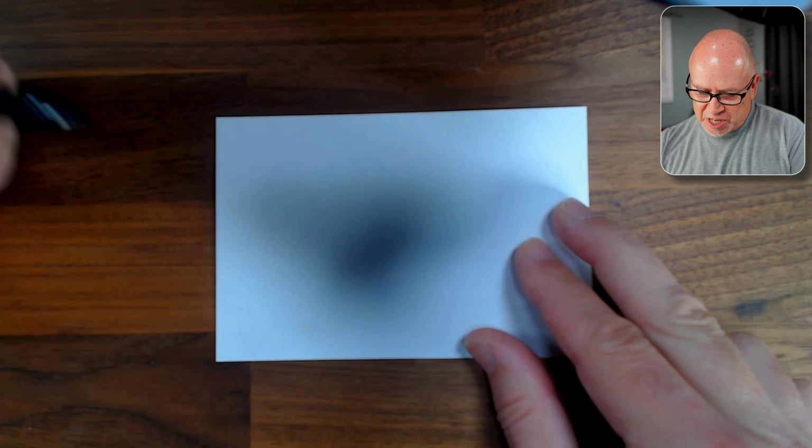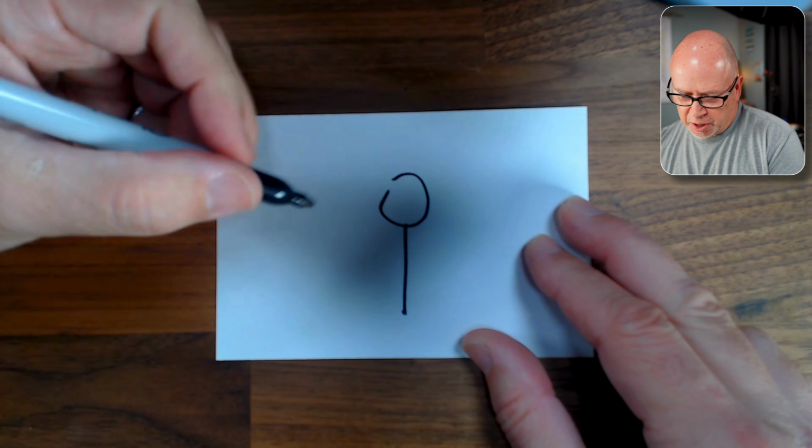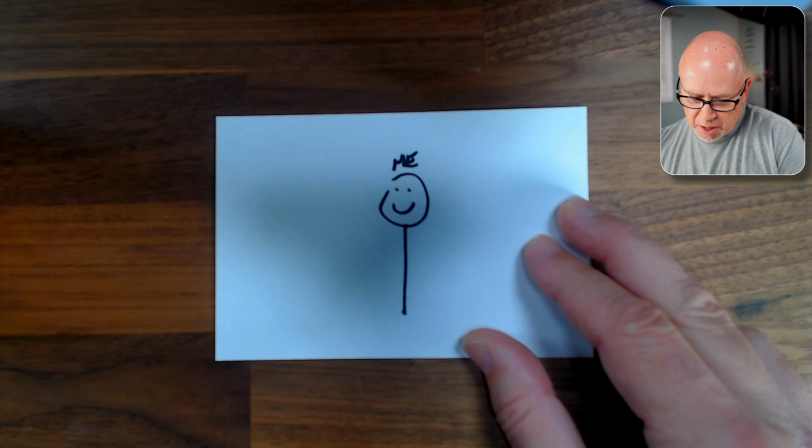Now I want to show you something super cool, and that's the sketch feature. So I've got a blank piece of paper here, and all I'm going to do is draw on here what I want for a thumbnail, and let's see how accurate it can be. So I'm just going to say, let's go with me. I'm going to be right here. So like that, and I'll just write down me.